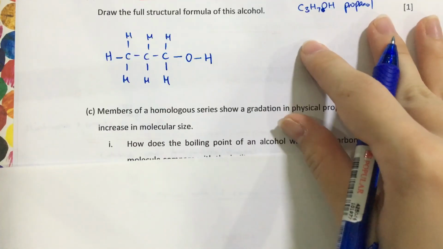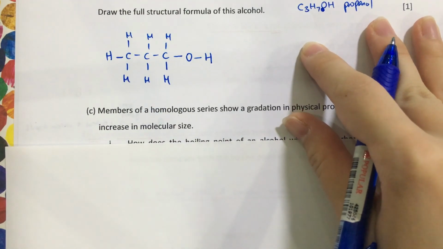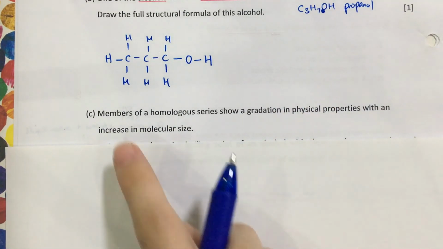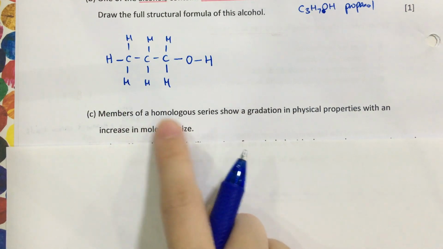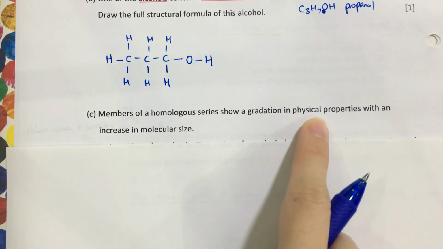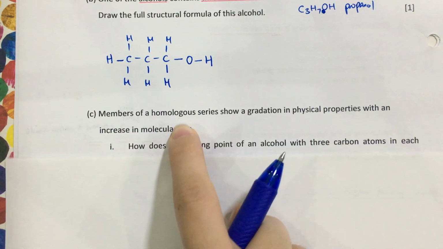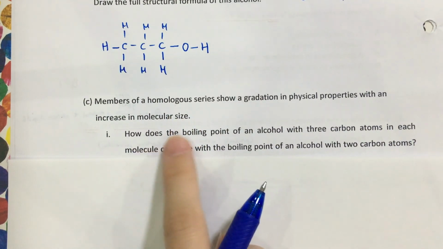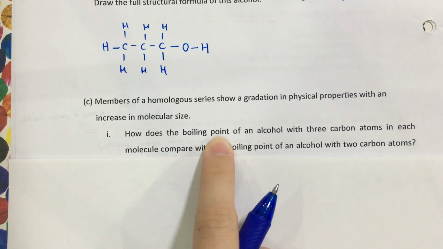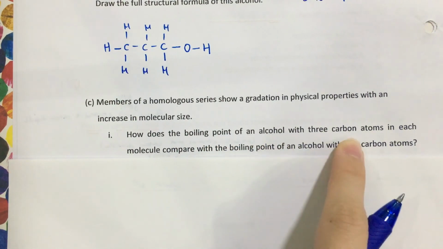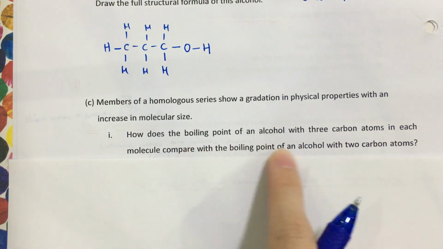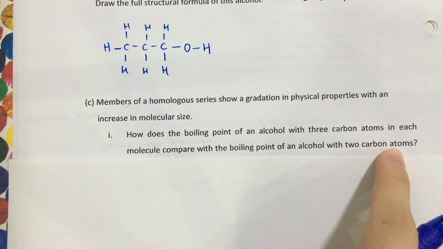Okay, next. So we talk about homologous series. We talk about the change in the physical properties as they increase in molecular size. So the first question says, how does the boiling point of an alcohol with 3 carbon atoms compare with 2 carbon atoms?